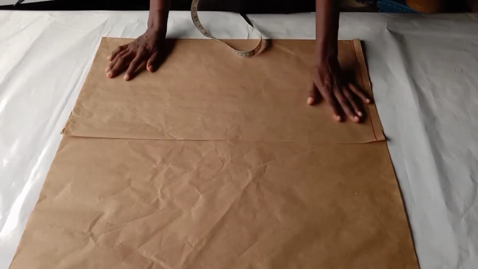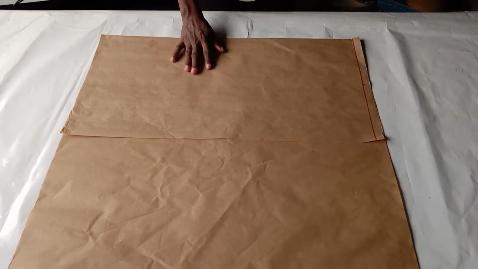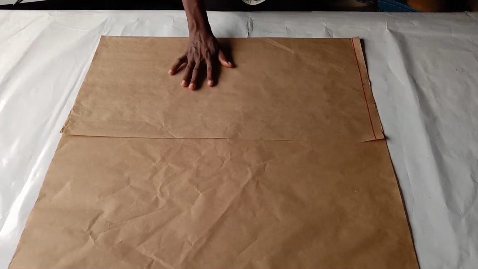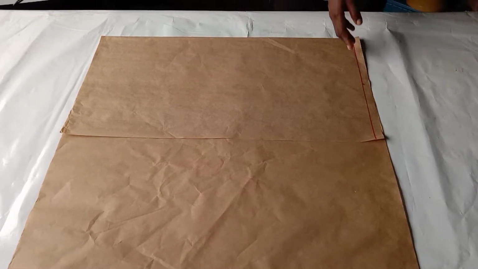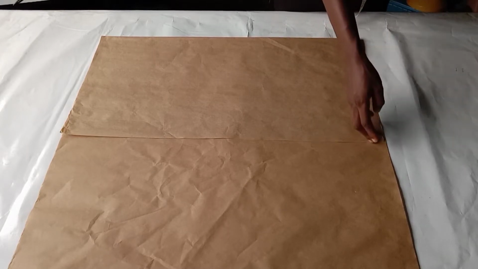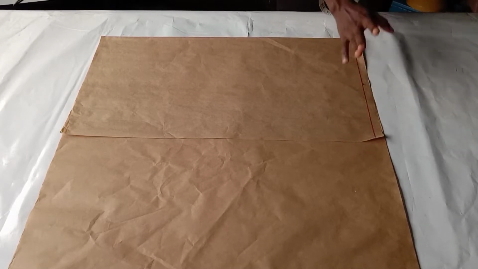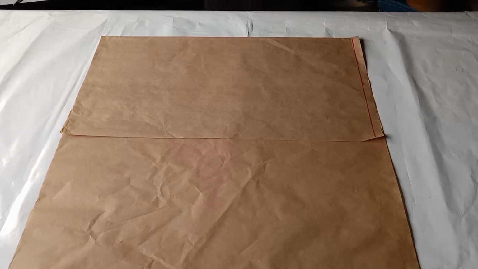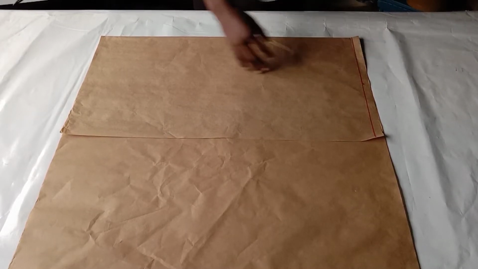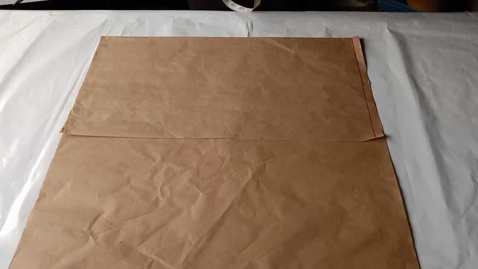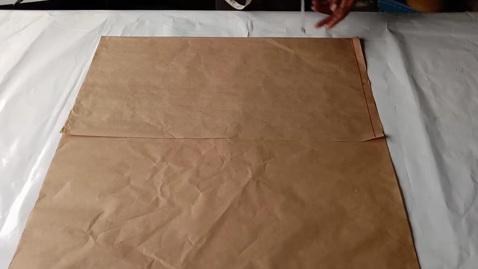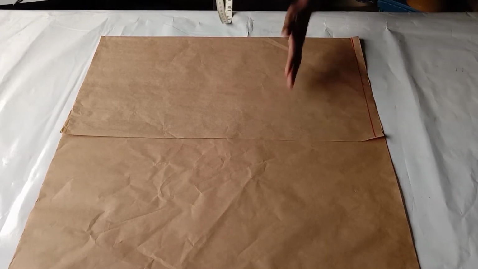So I'll be drafting the front and the back together. Just watch as I do it. I already ruled my starting line, which will also serve as my shoulder line. The first thing I'll be doing is to insert my vertical measurements. That is the measurement from the nape of your neck along your body. So first I'll be inserting half of my armhole to get the chest line.